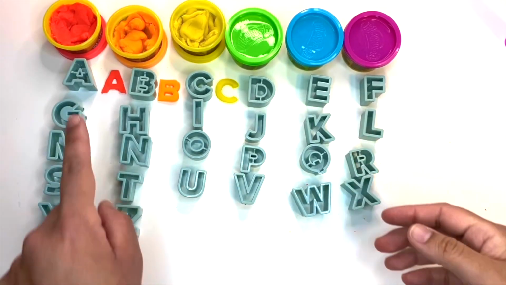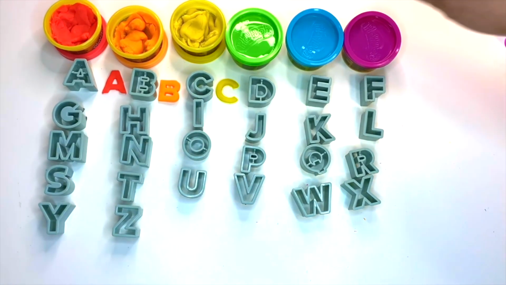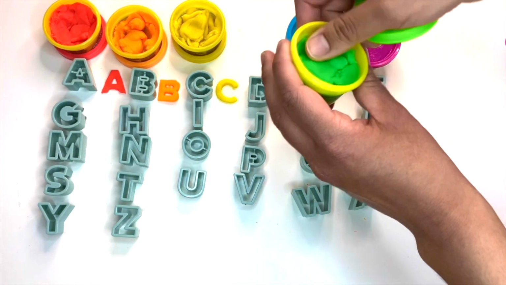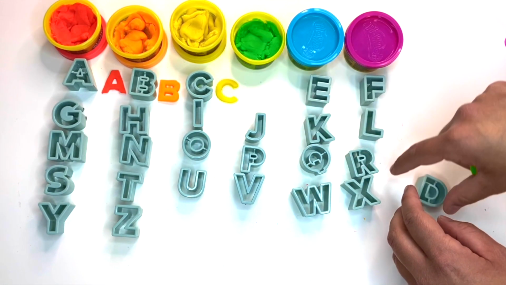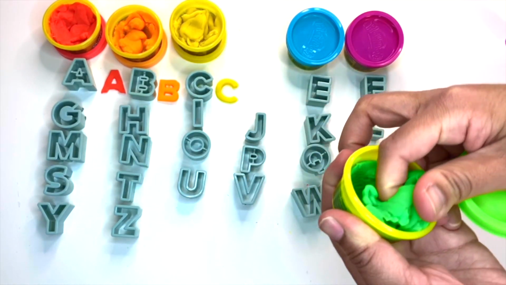A word that begins with this letter is crayon. Right, so far we have A, B, C, and now the fourth letter in our core is going to be the letter D in green.